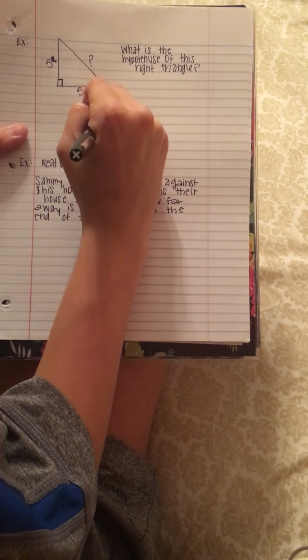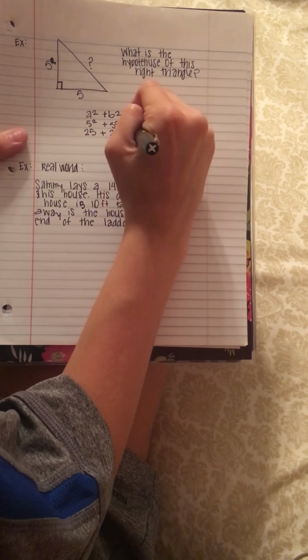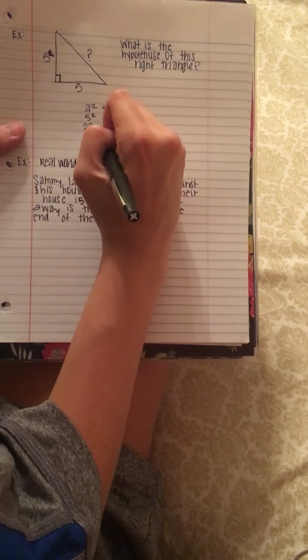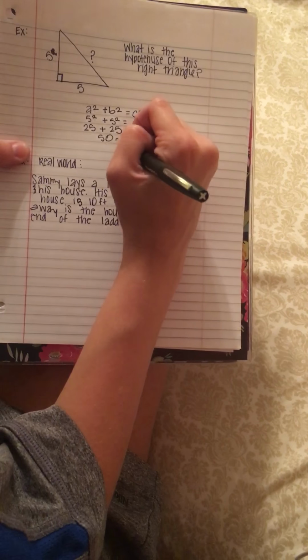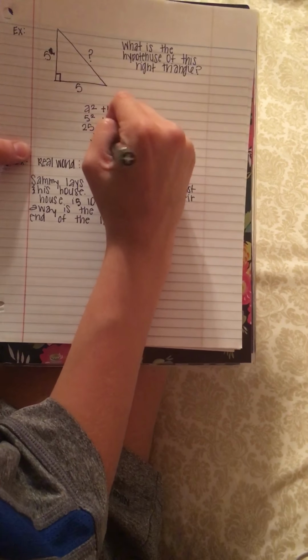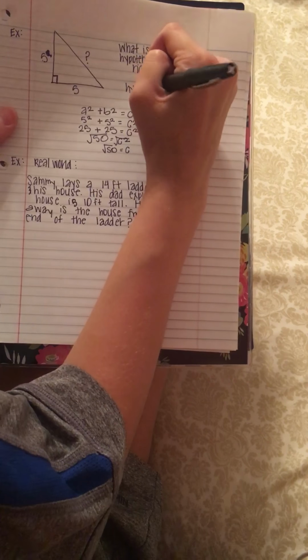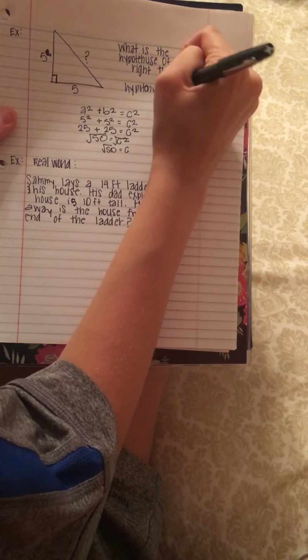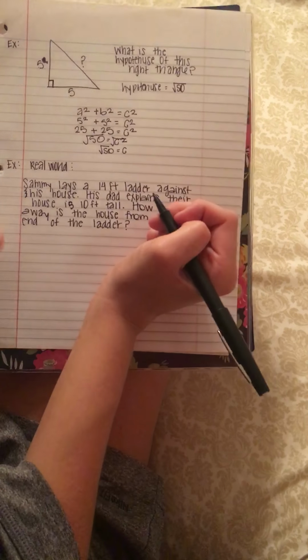So we have 5 squared is 25. And we add this together, we get 50 equals c squared. And to get rid of this square, we just take the square root of both sides. We're just going to leave it under the radical. So square root of 50 equals c. So the hypotenuse equals the square root of 50.